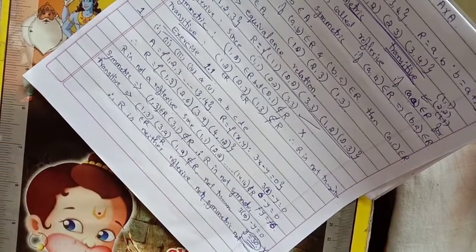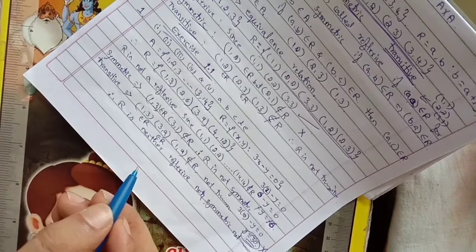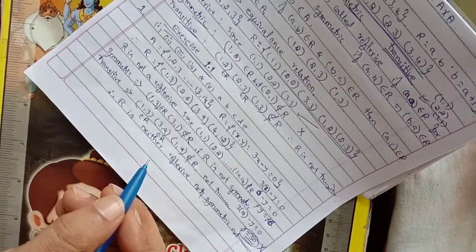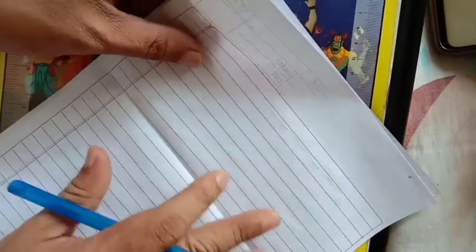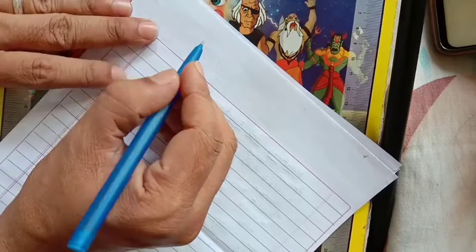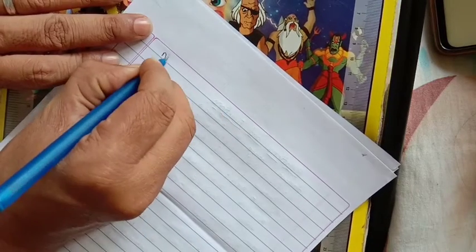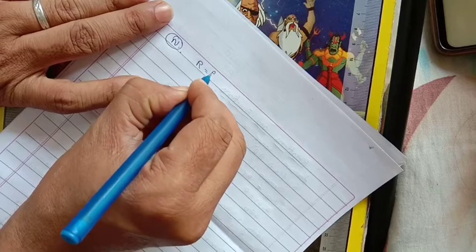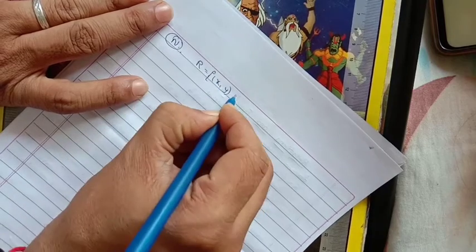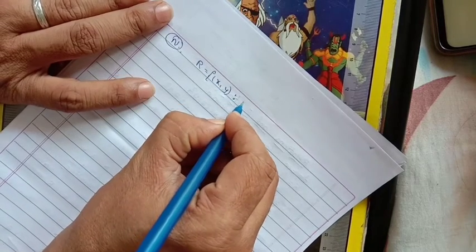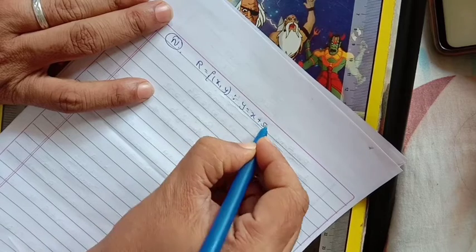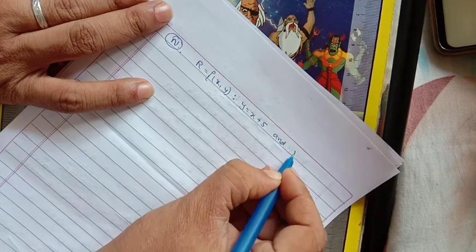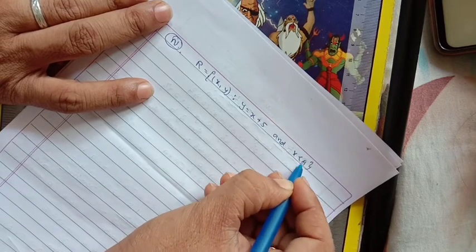Okay, so now one more relation I am taking. R is a set of natural numbers. But the condition is: R equals x comma y, such that y equals x plus 5 and x is less than 4. So these are the conditions.